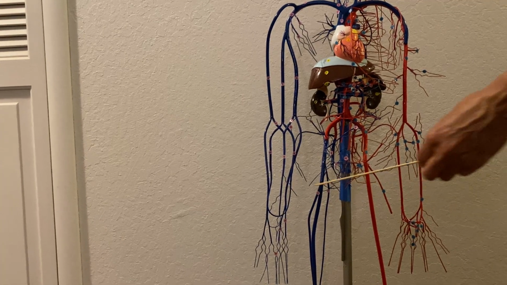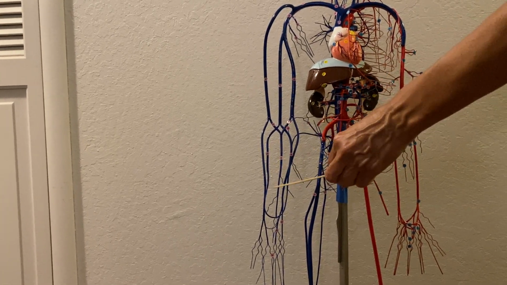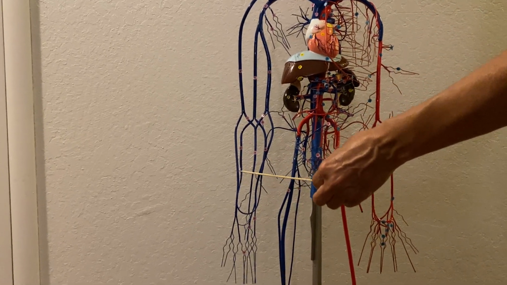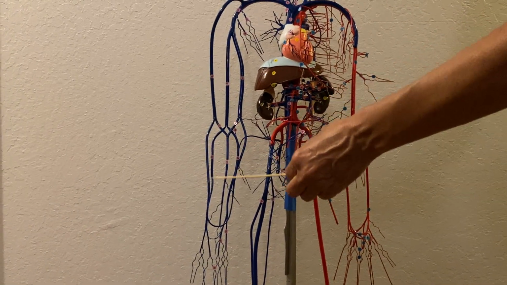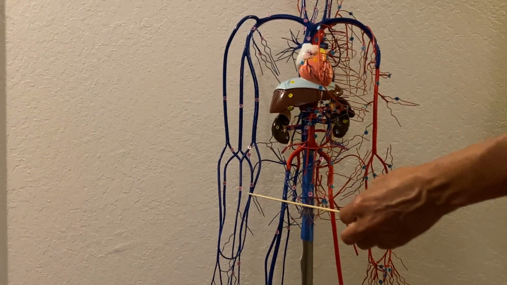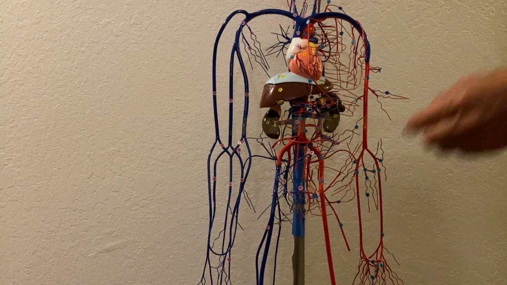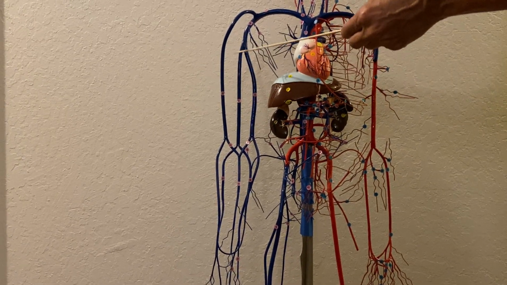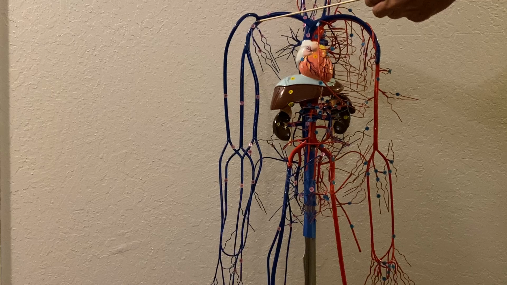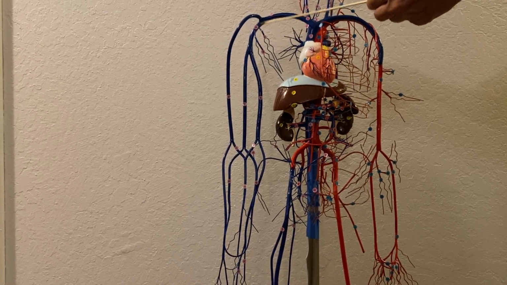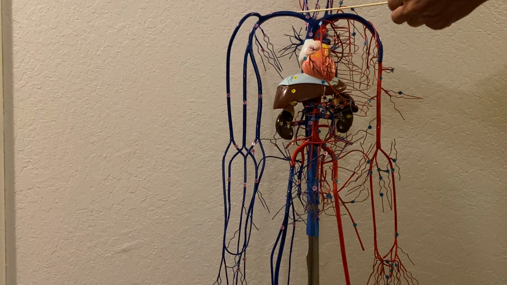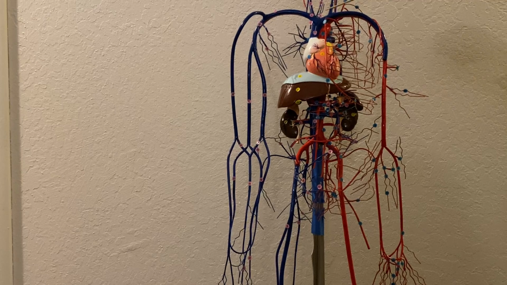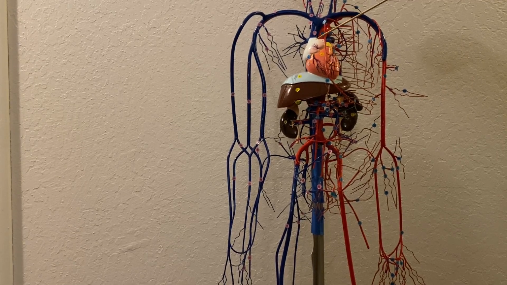The arches empty the blood into 2 veins. Toward the thumb side, this one is the radial vein, and this one is the ulnar vein. Both of these veins come up and join to form the brachial vein. The brachial vein coming up here, by the axilla, becomes the axillary vein, then joins the subclavian, bringing the blood to the brachiocephalic, and then from here to the superior vena cava.